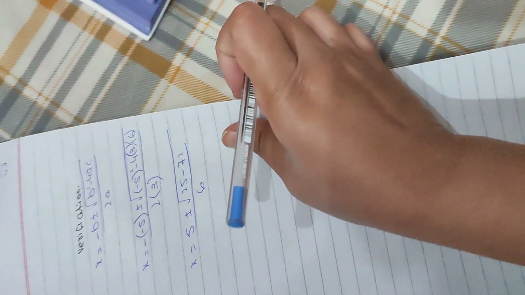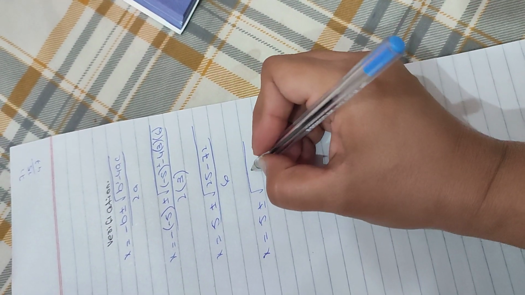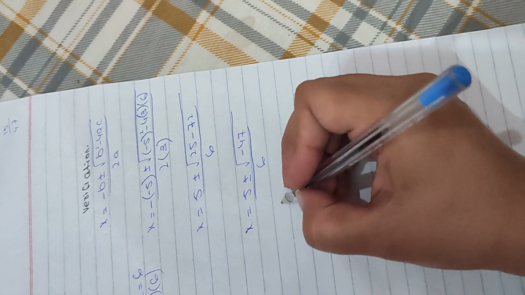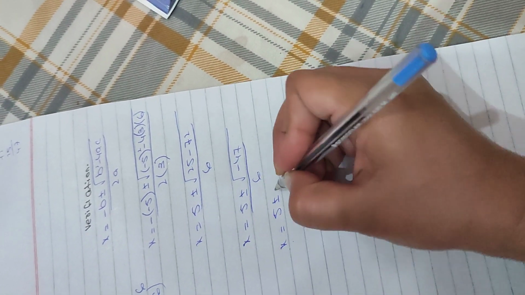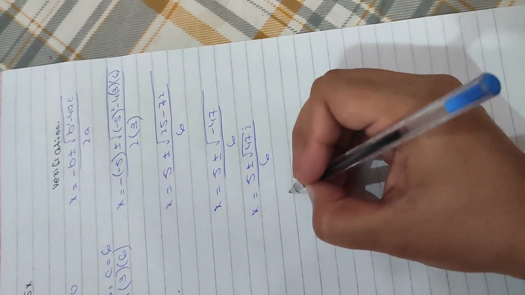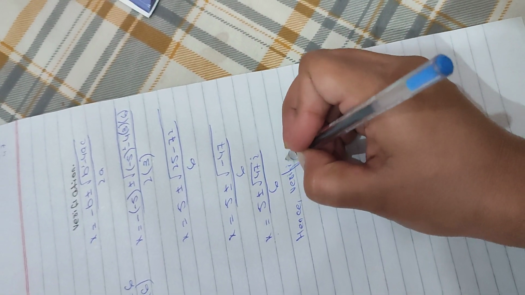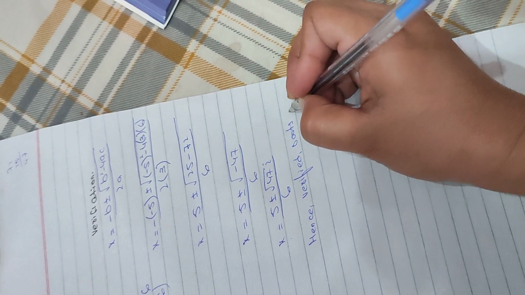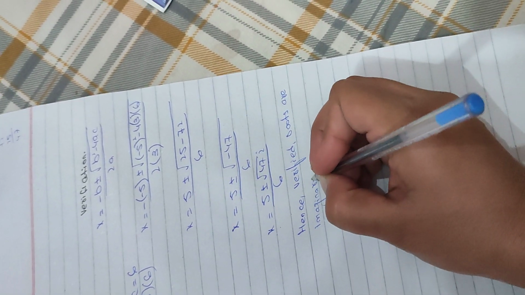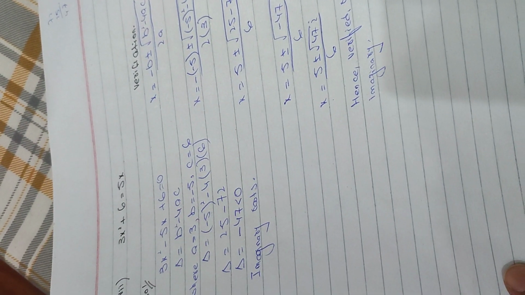And the denominator will be 6. 25 minus 72 is minus 47. So square root of minus 47 means 47 iota. So hence verified that the roots are imaginary. You will verify each part of this question to prove the answer.